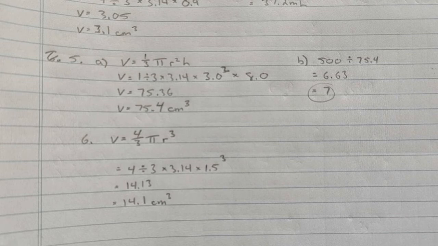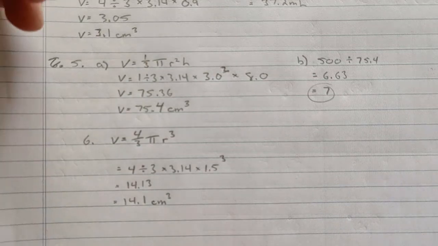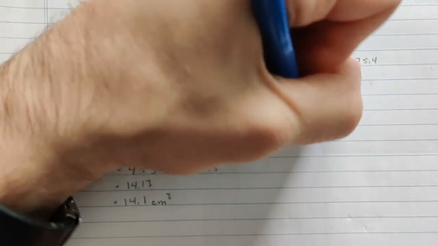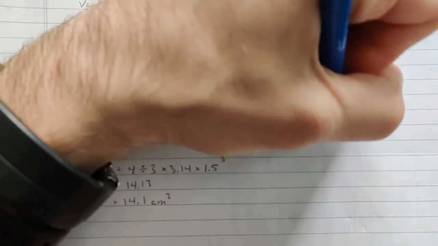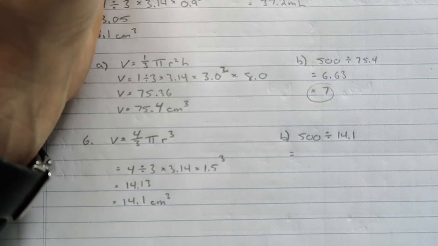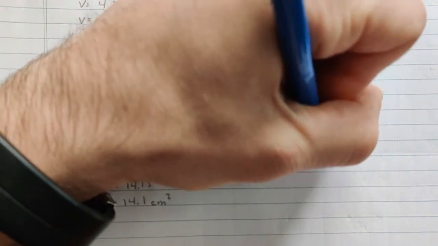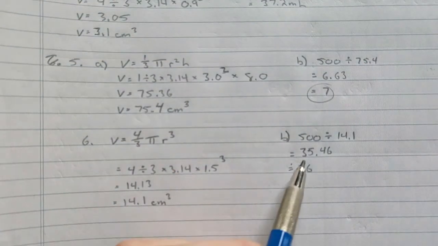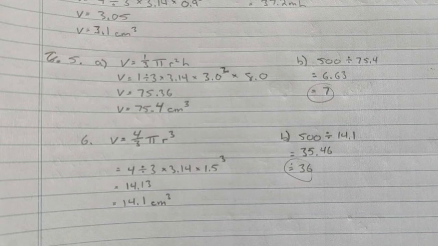And so now we want to know how many pellets Billy would typically eat for lunch. Billy typically eats 500 cubic centimeters, so we just divide that by 14.1, and when we divide that out, we get 35.46. So he'd probably eat about 36 pellets approximately for lunch. So that would be question number 6.